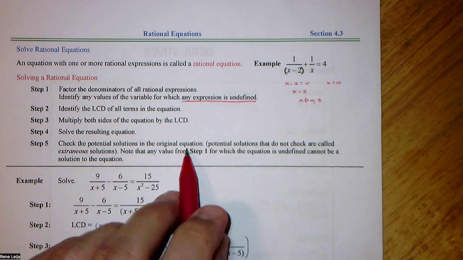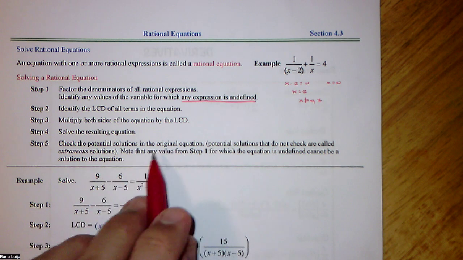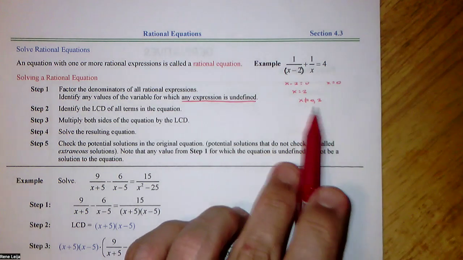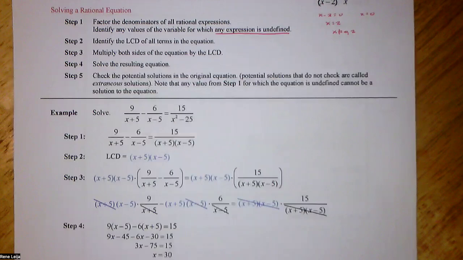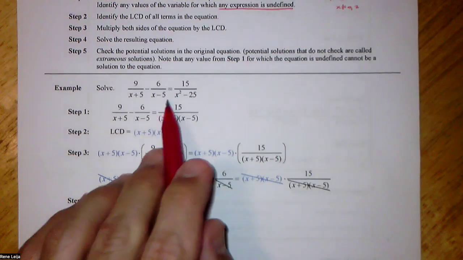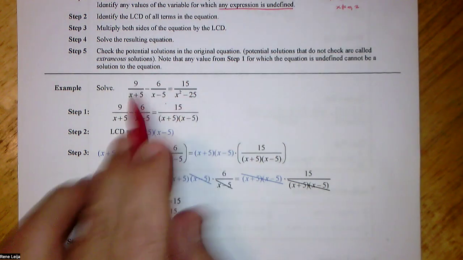And we have to do this because this is where you might get one of these restricted values. So you have to throw it away. So now they walk you through this example. So here's your equation. It looks pretty yucky, right?